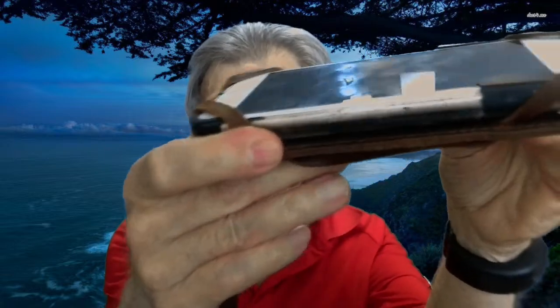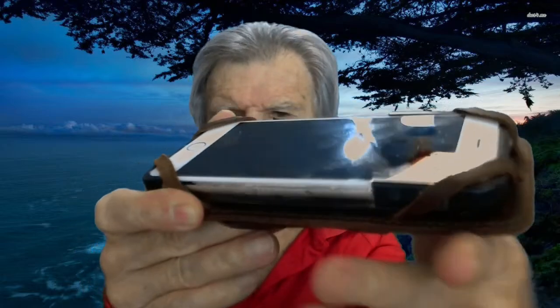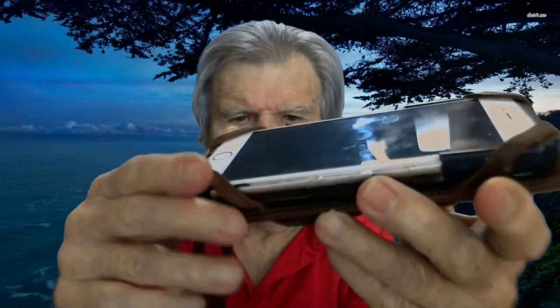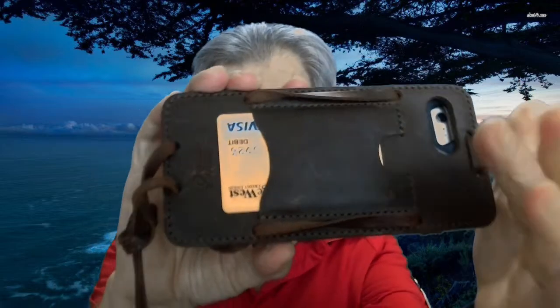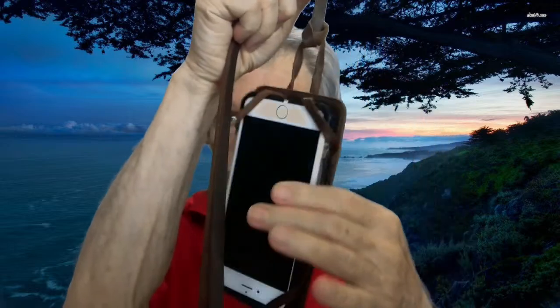This one is made out of leather, and as you can see, it's got loops of leather on all four corners. Then this particular one has a place for a credit card or two on the back, and you would put this in upside down, right? So when you put it around your neck, I'm just going to pretend here that it's around my neck, and when you bring it up, it is right side up.